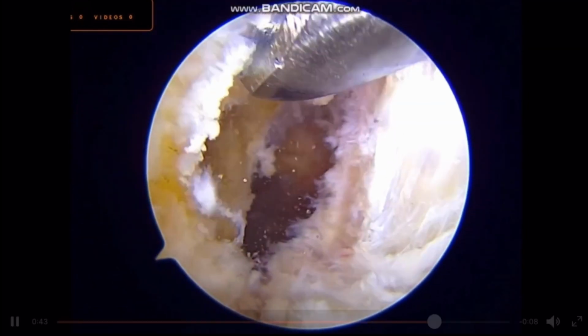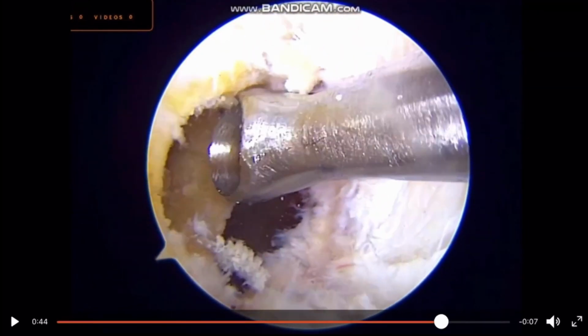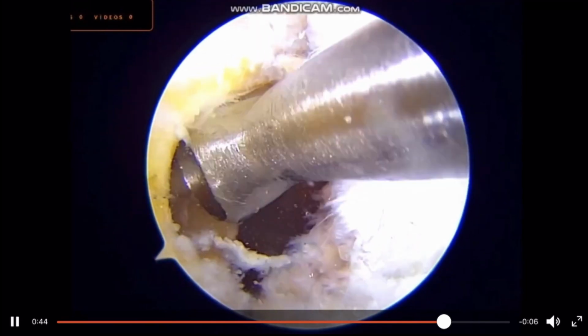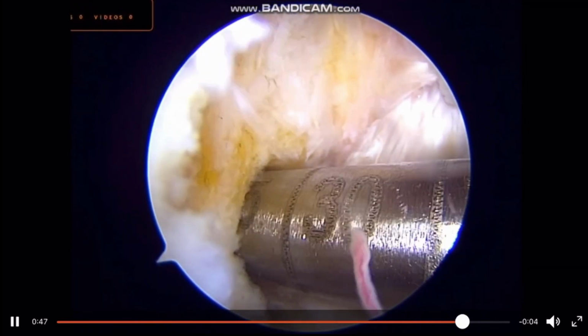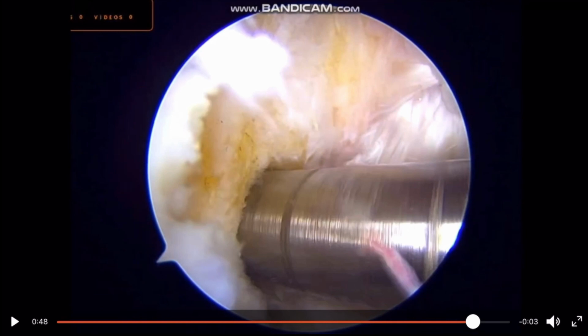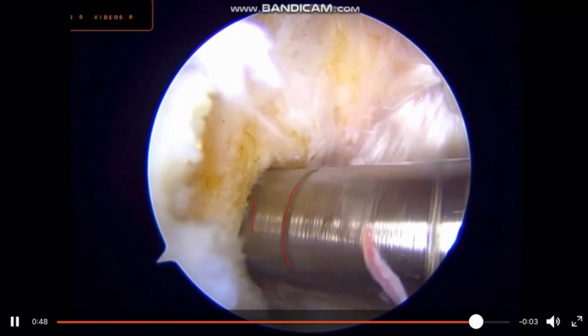Now I am scooping the anterior wall because I am a bit posterior, so I am widening the tunnel anteriorly so that I don't break the wall posteriorly. Now as you can see, this is the 30 mm mark and this is around 27 or 28. I am drilling up till 28 only.